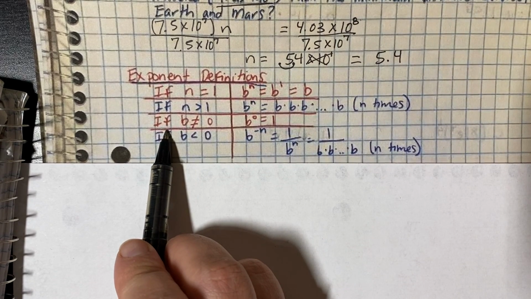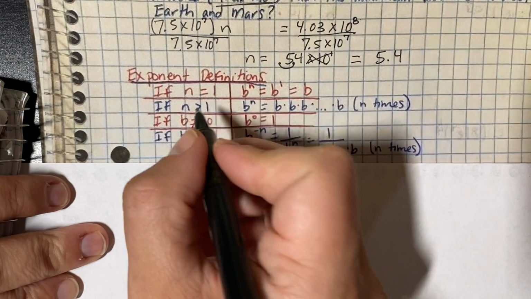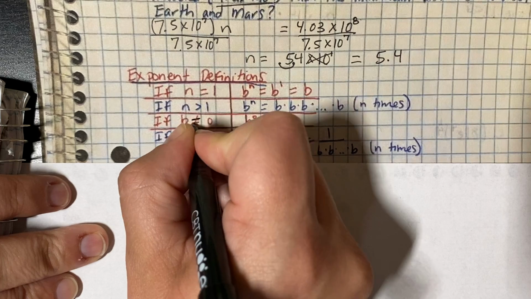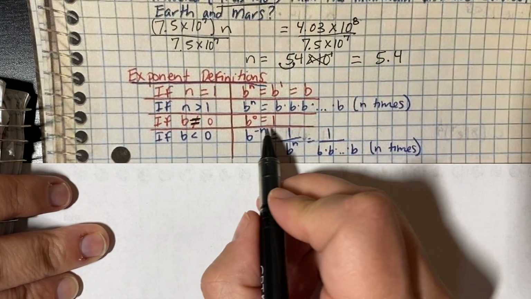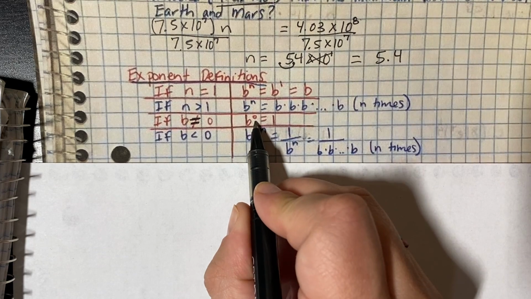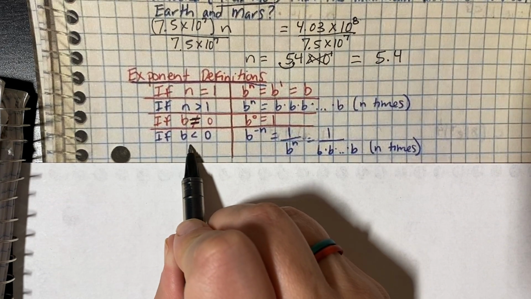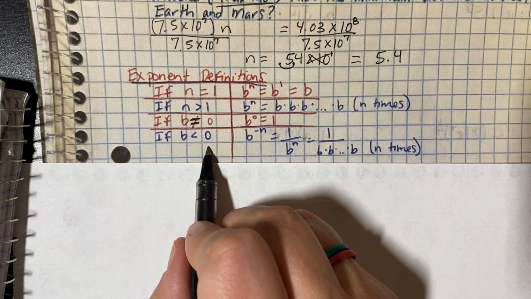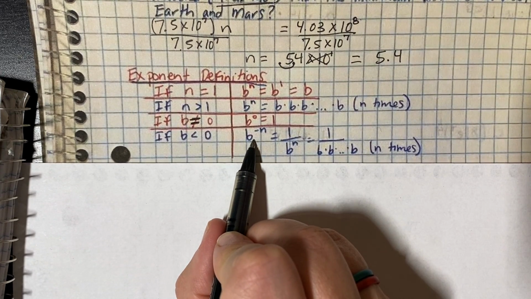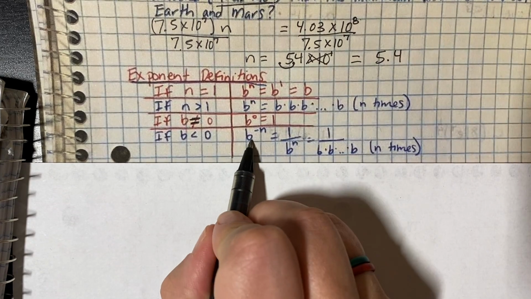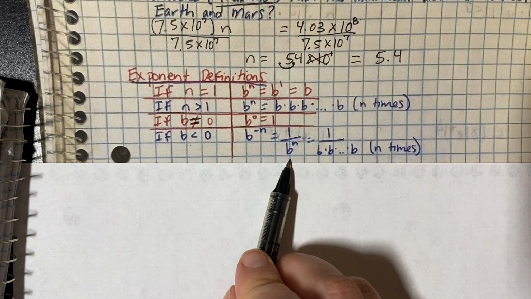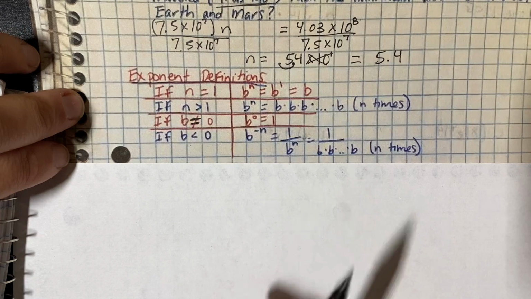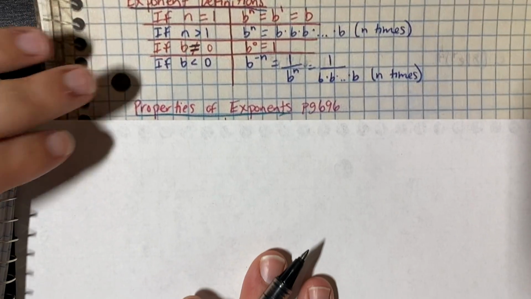If b equals 0, I don't know why it says does not equal 0. If b equals 0, b to the 0 equals 1. So anything to the 0 power equals 1. And if n is less than 0, okay, we would have a negative number. So negative n sends our b to the bottom of the exponent. We'll look at this a little bit more, but you have done these before. It'll make a little more sense maybe in numbers.